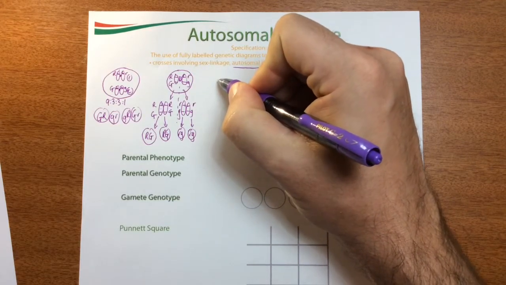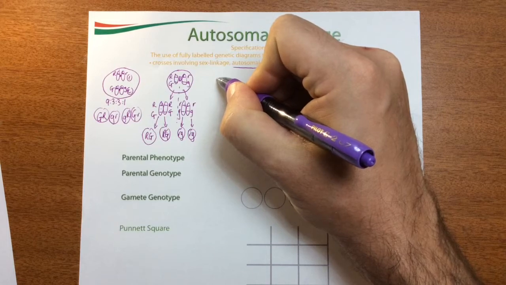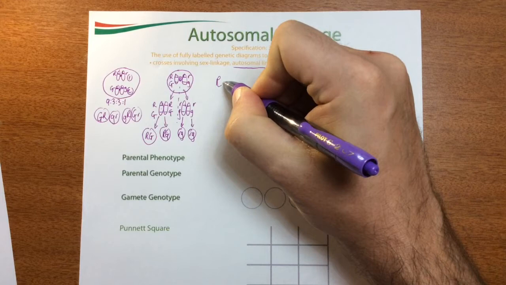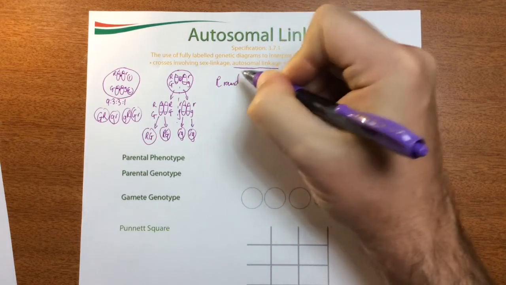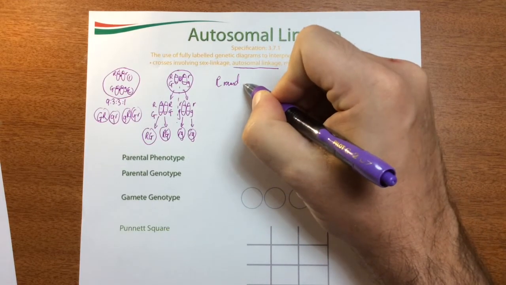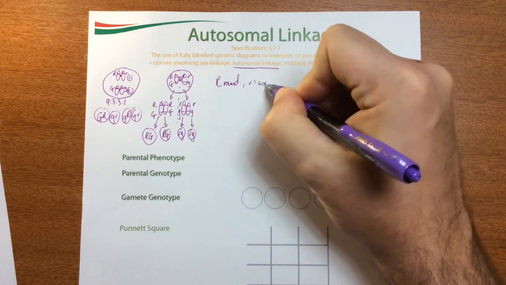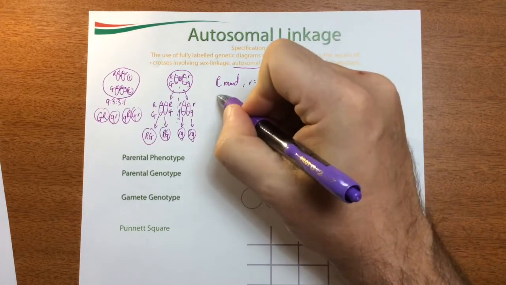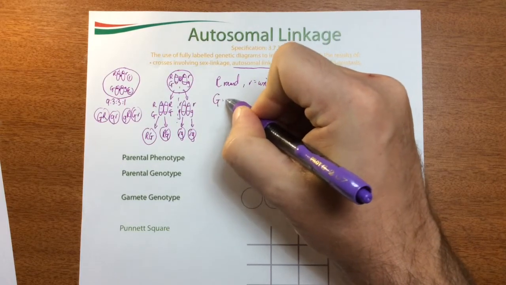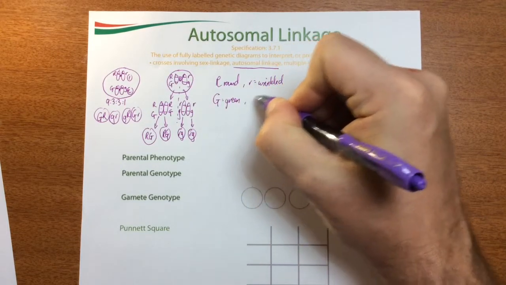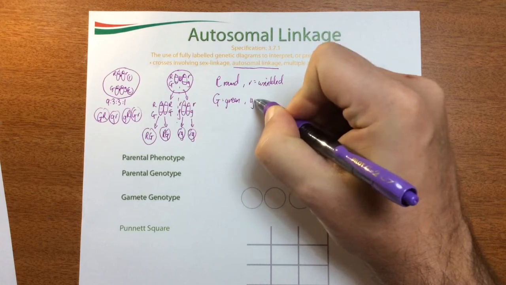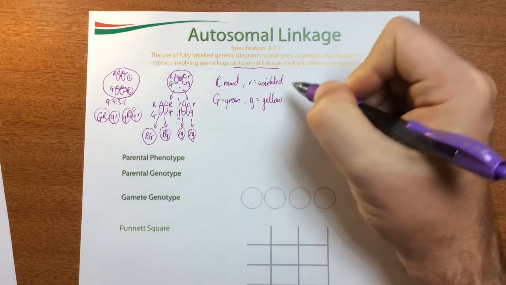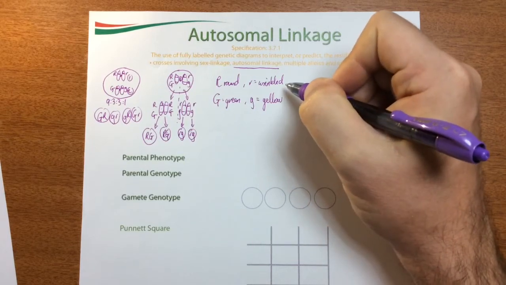So let's take these letters, or these alleles, and actually use them. I'll take it to peas. We've played with peas before, so I'm just going to say R equals round, so dominant R for round, and little r equals wrinkled, so recessive, just making this up. Big G is green, which is dominant to little g, yellow. So that's what we're going to look for in our phenotypes.